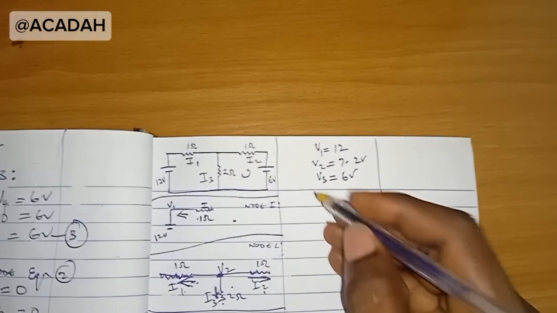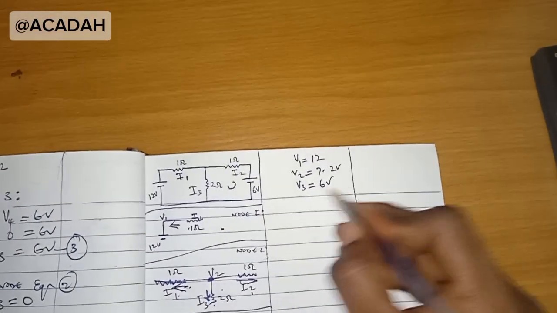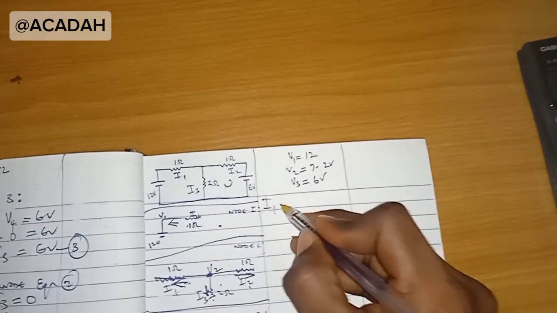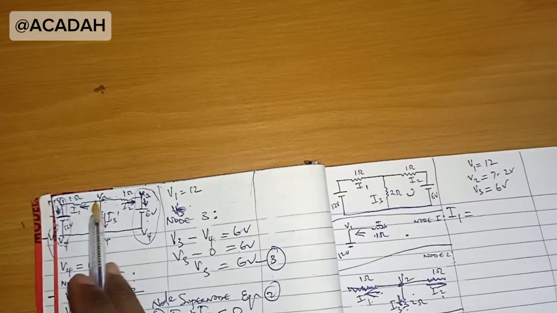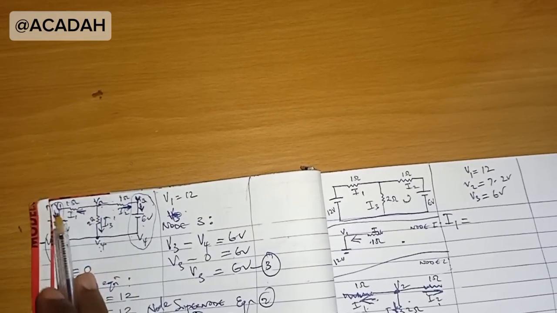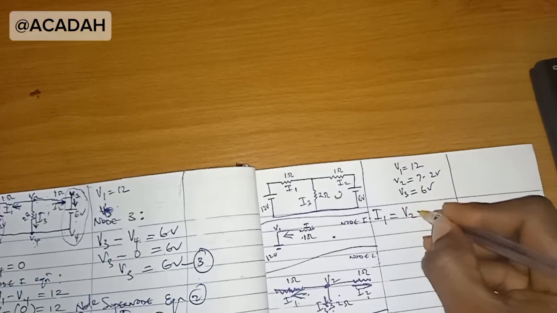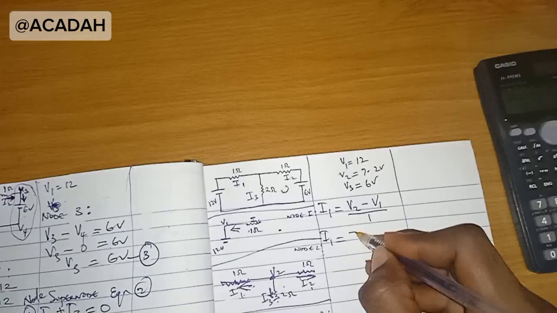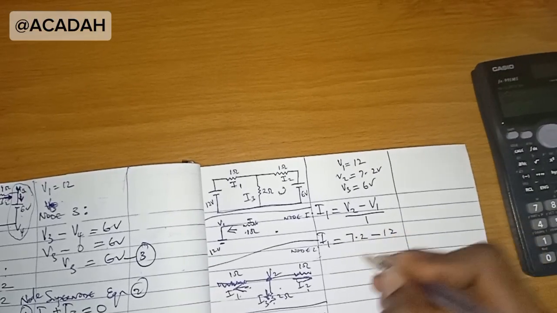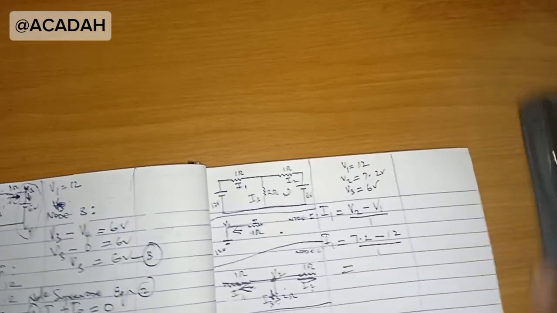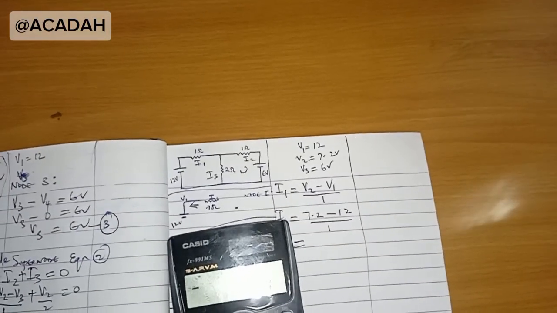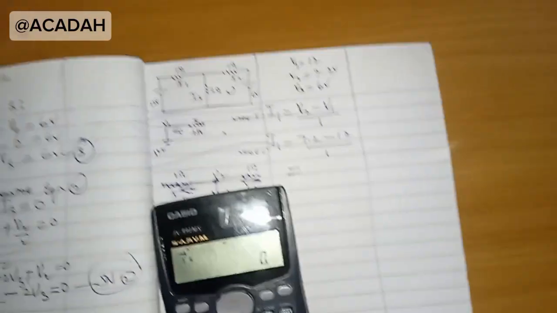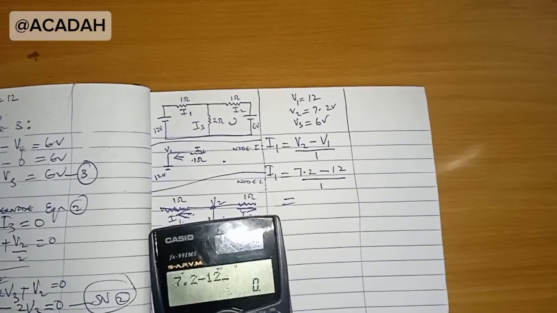So now we progress. We can now come here and say I1 is what? From our setup, I1 is in between V2 and V1. So V2 minus V1 all over 1 is I1. So I1 is equals to 7.2 minus 12 all over 1. 7.2 minus 12 is equals to what?